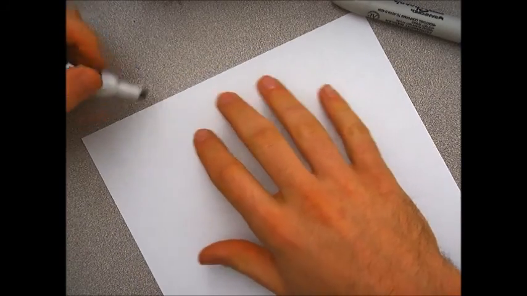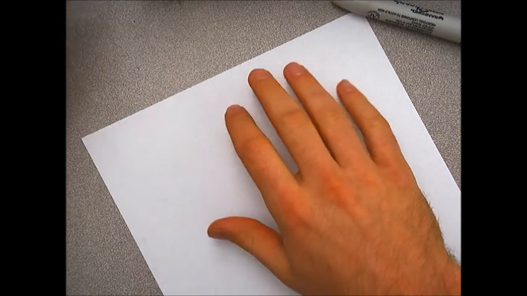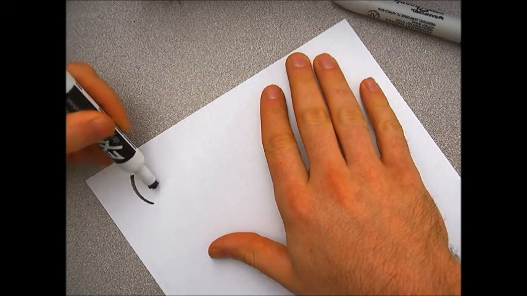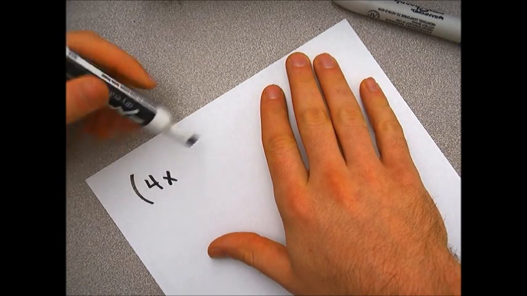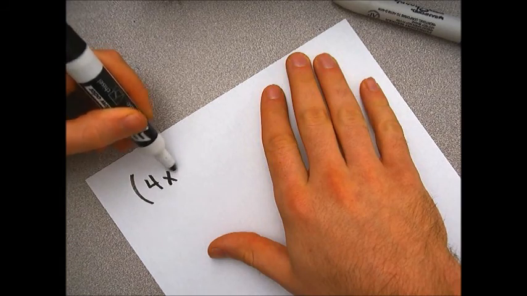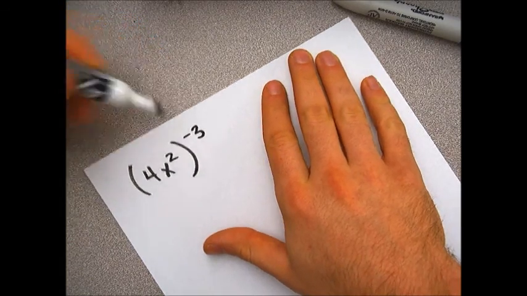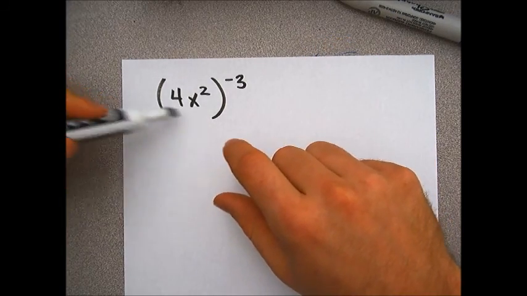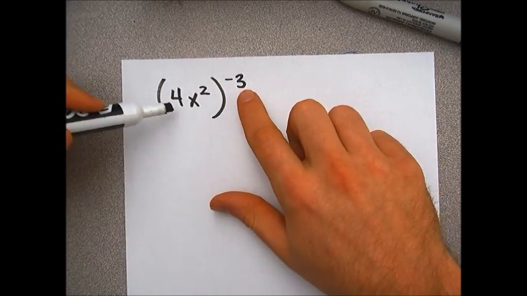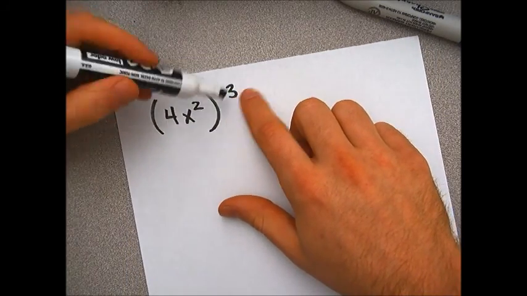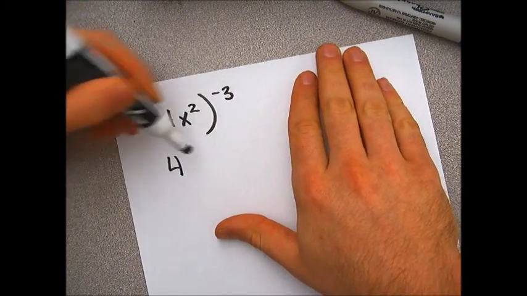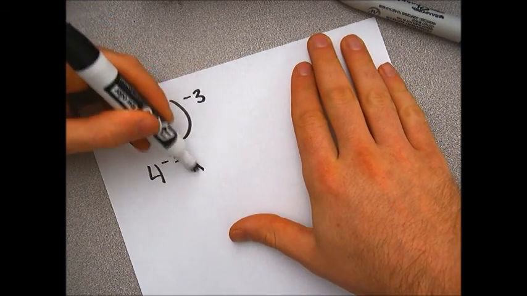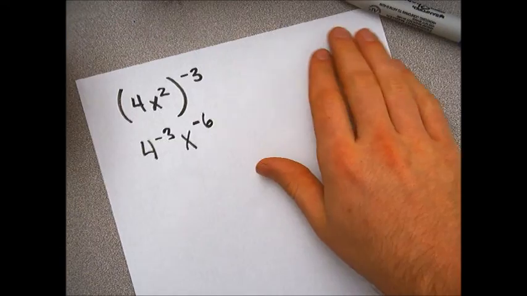If I take a quantity, and this might look similar to number 1 on your packet, let's say I have the quantity of 4x squared, and let's raise all of that to the negative third power. Well, I know that when I have this quantity and I want to raise it to a power, I'm going to apply this negative 3 to everything. So this becomes 4 to the negative third, and power to a power I multiply. Now this is x to the negative sixth.